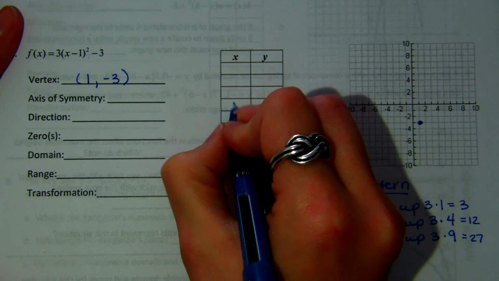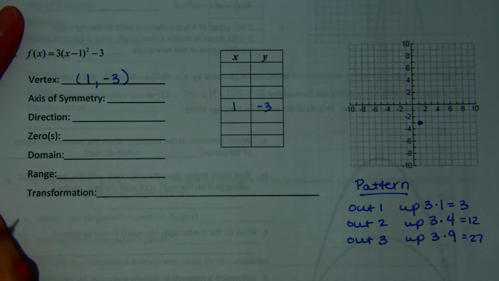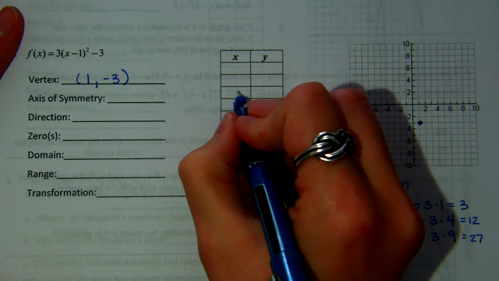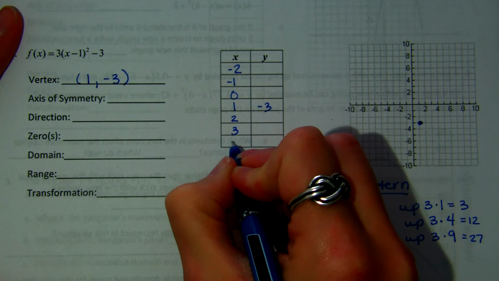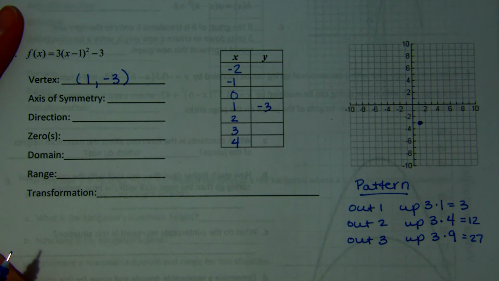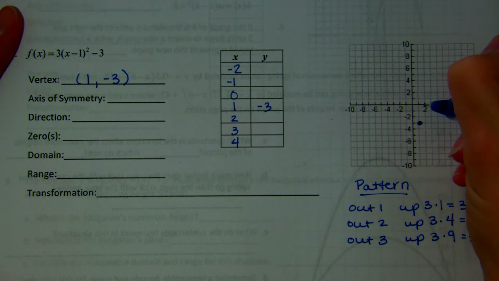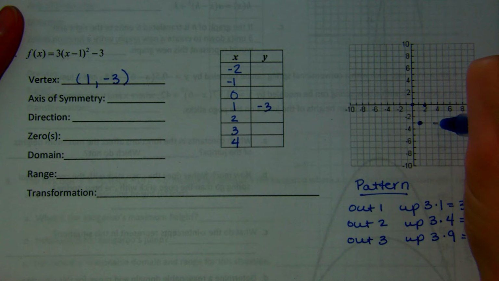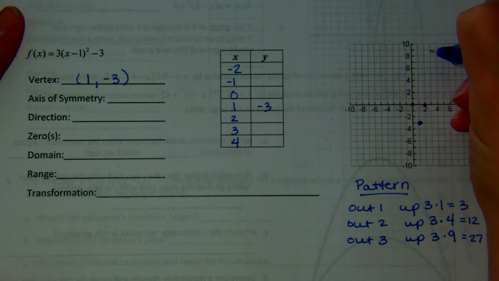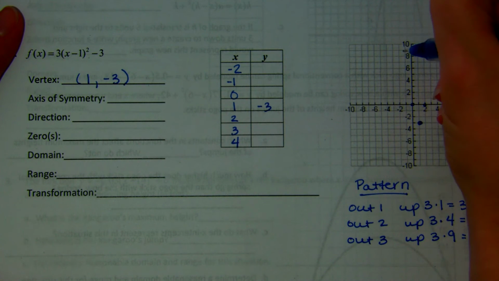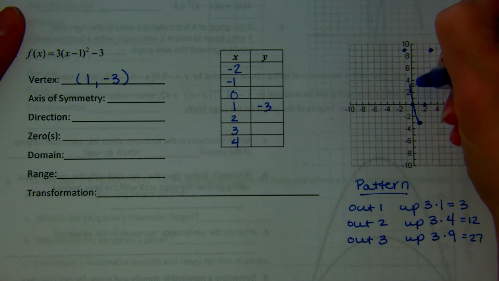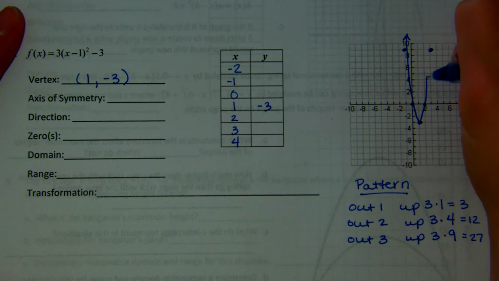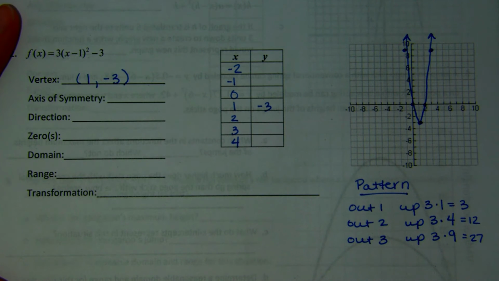I'm going to go ahead and put the vertex in the middle of my table, and I'm going to organize my x values around it. So above it, we're going to have 0, -1, -2, and below we're going to have 2, 3, and 4. I'm going to go ahead and use this pattern to graph the other points. So out 1, up 3, out 2, up 12, which is right here. And unfortunately, we're not going to be able to graph that last set of points because it's going to be way off our grid. Up 27 is a little out of our range. All right, so that's our parabola.